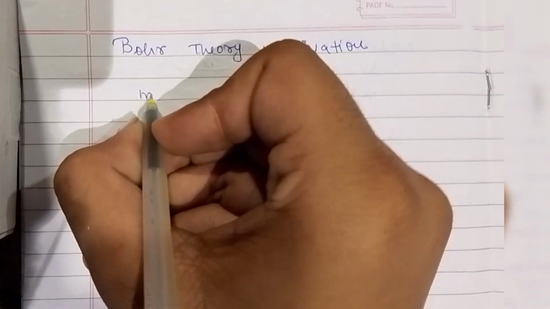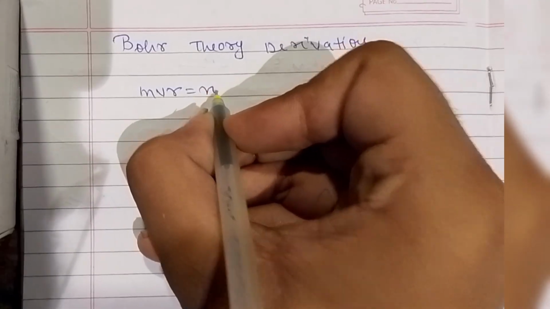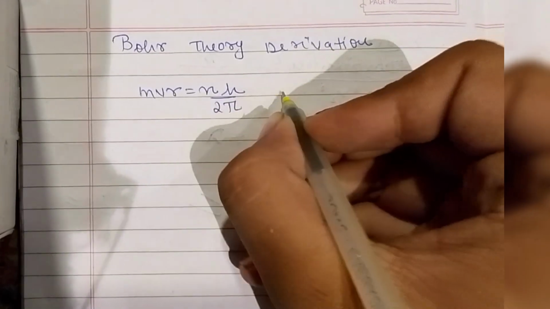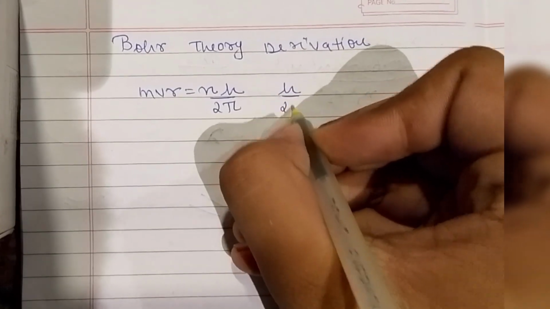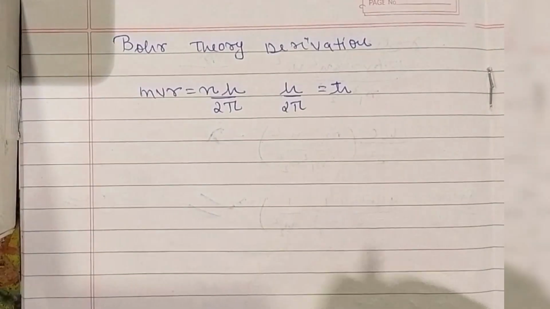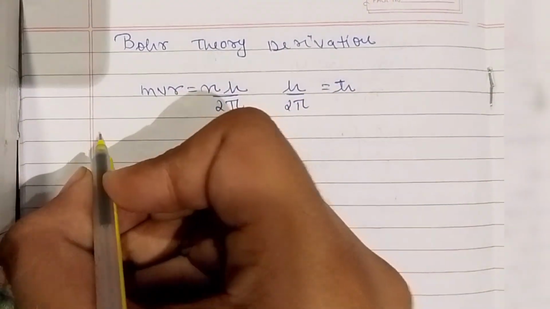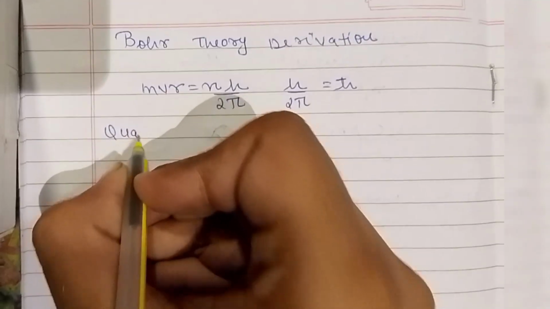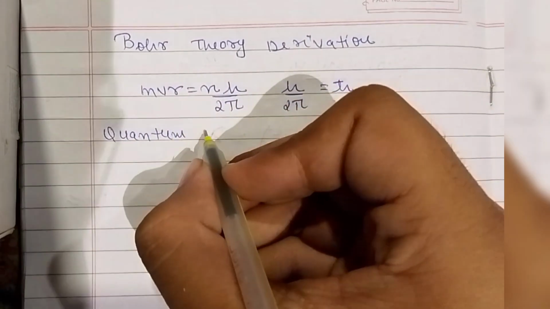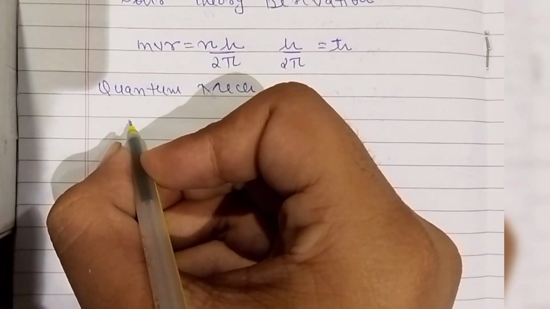Bohr says that the angular momentum, mvr, is equal to n times h upon 2 pi. Here h upon 2 pi can be written as h bar. h is called Planck's constant, given by Max Planck. So today we will derive this using quantum mechanics. Firstly, we will start with the quantum mechanics part.